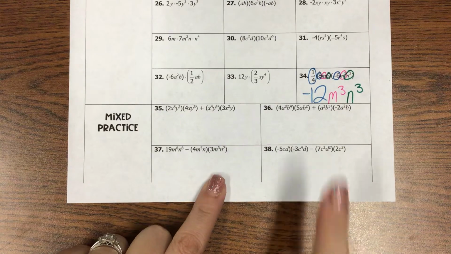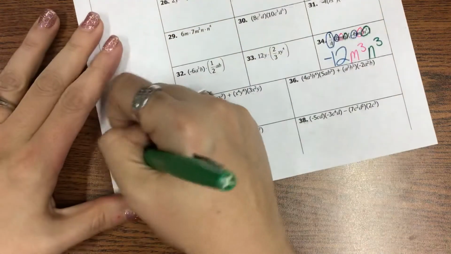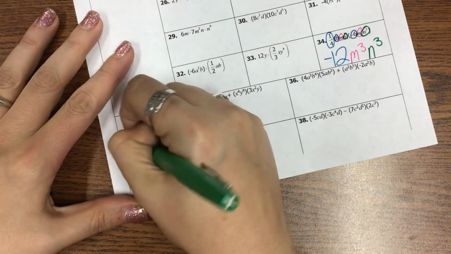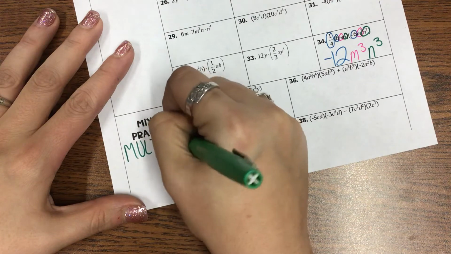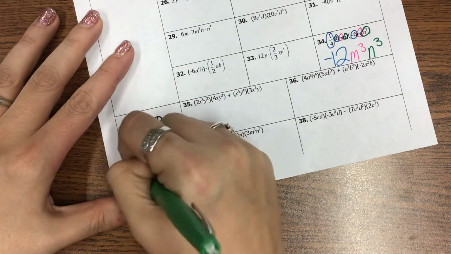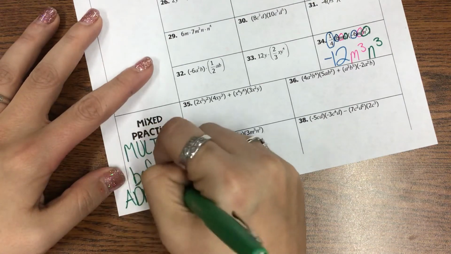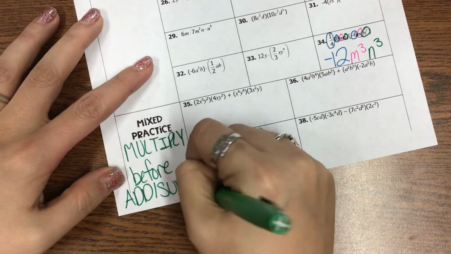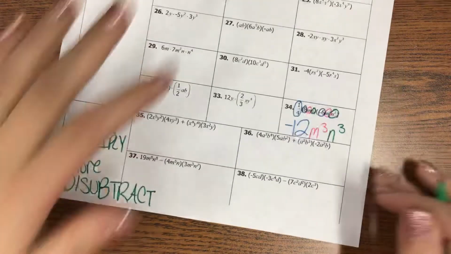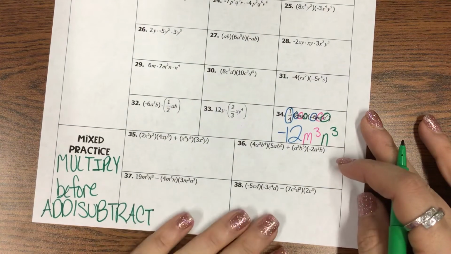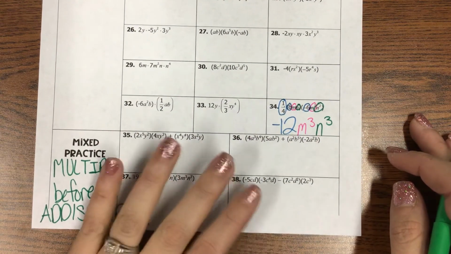And then 35 through 38 is a mixed practice. It's huge that we remember that when we talk about order of operations, we multiply before doing any adding or subtracting. Okay? Work through this whole page. Check yourself before you work on the homework page. Okay? This is just practice.